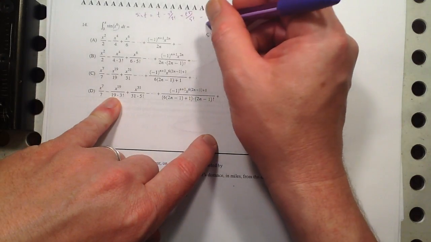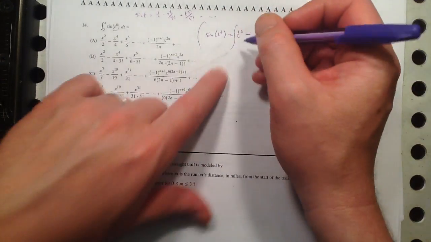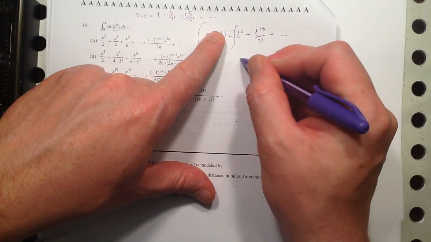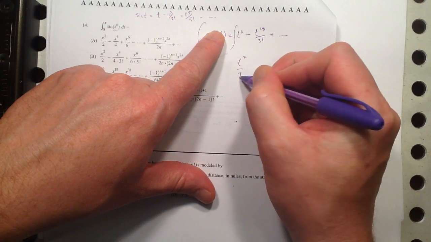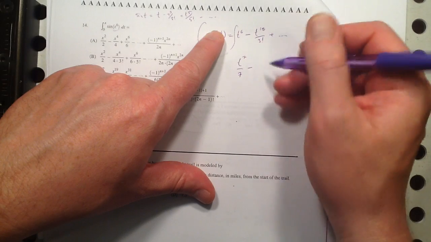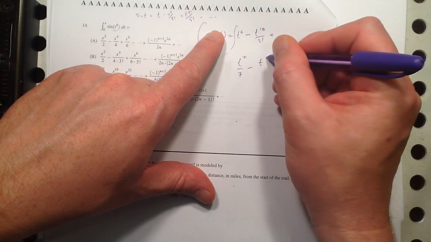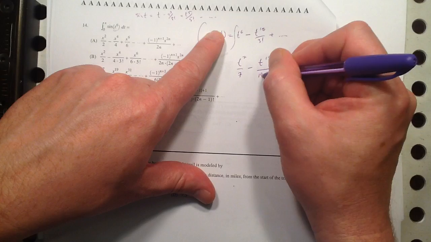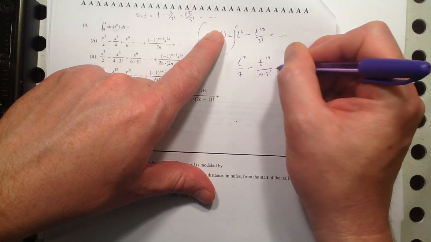And then the antiderivative of that would be t to the 7th over 7 minus t to the 19 over 19 times 3 factorial.